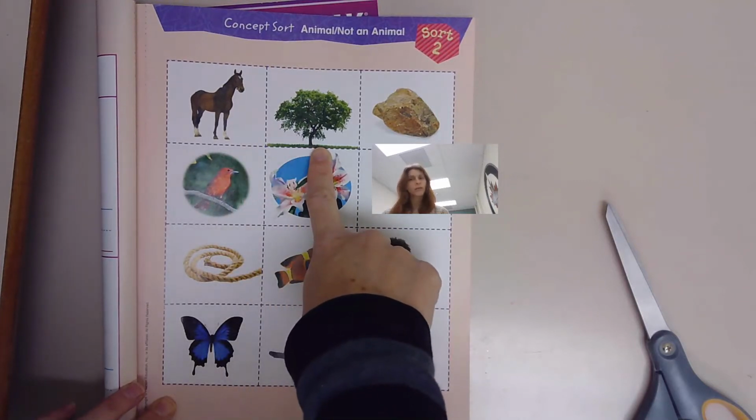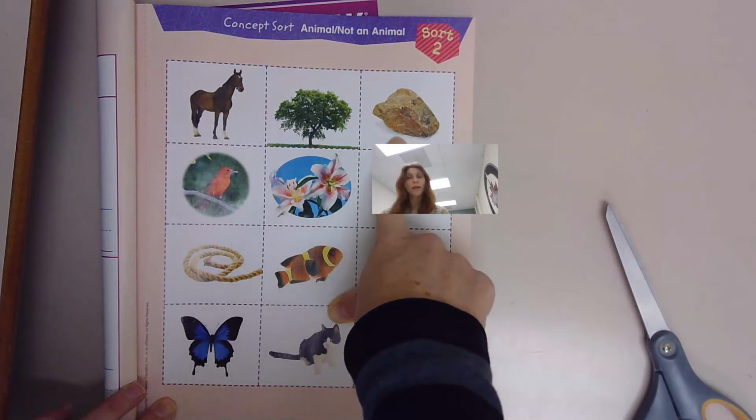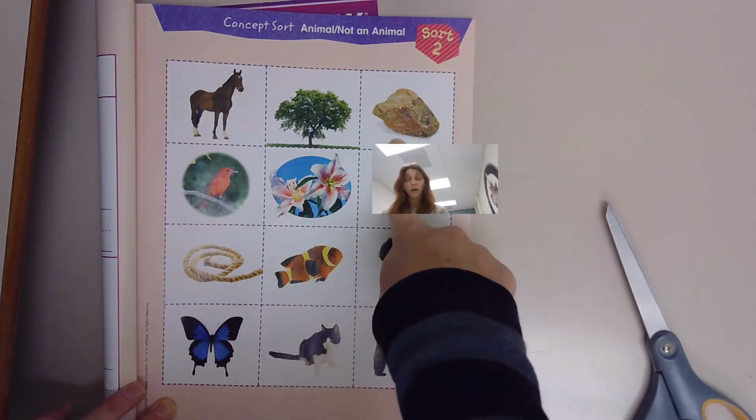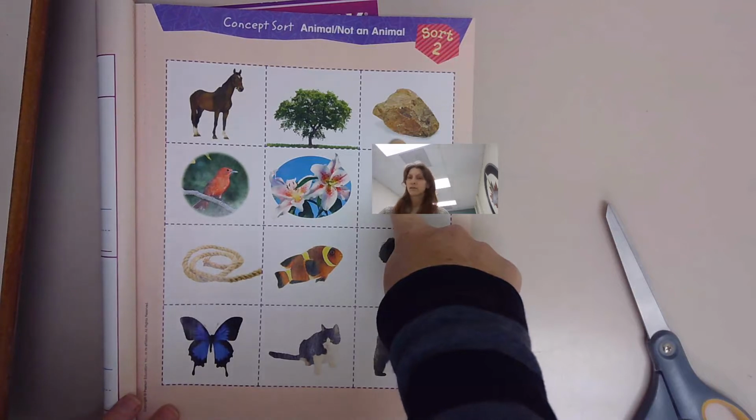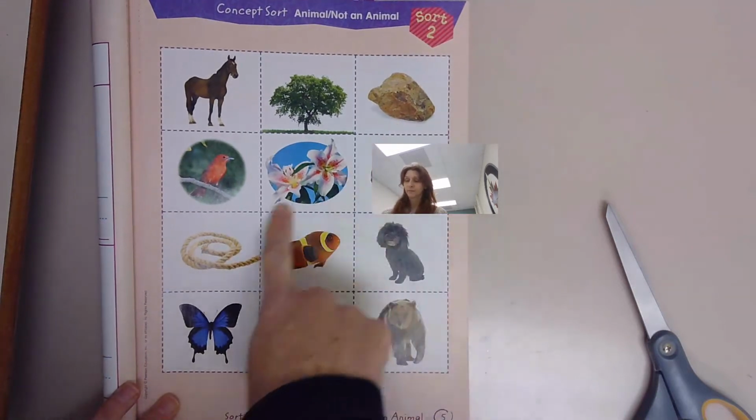Here's a tree. Oh, wait a second. It grows and it kind of breathes and it eats. But we know a tree is not an animal. It's a plant. So that is not an animal. Here we have a rock. A rock. It doesn't eat, doesn't breathe, doesn't move. So it is not an animal.